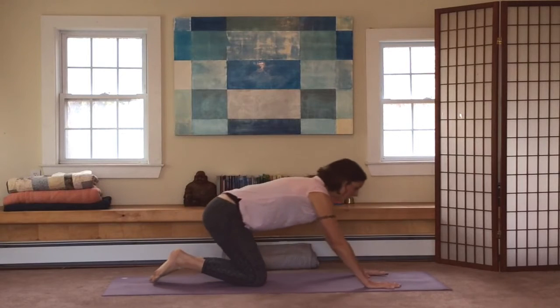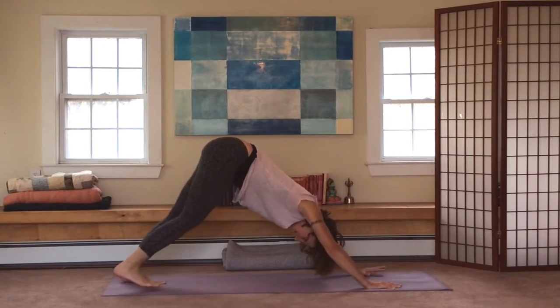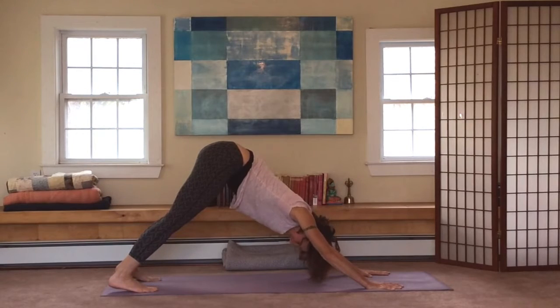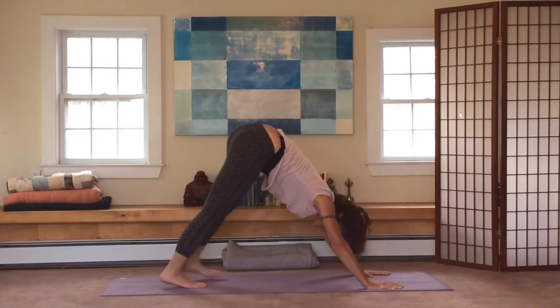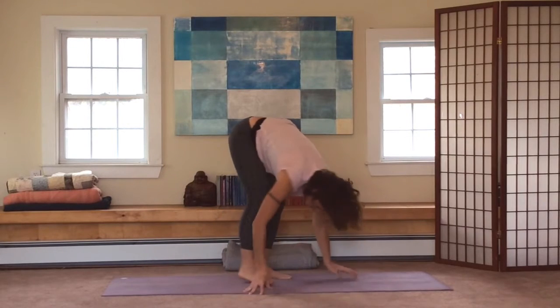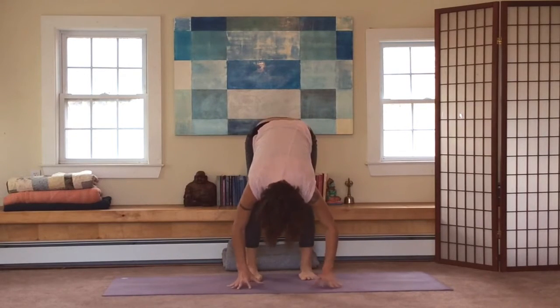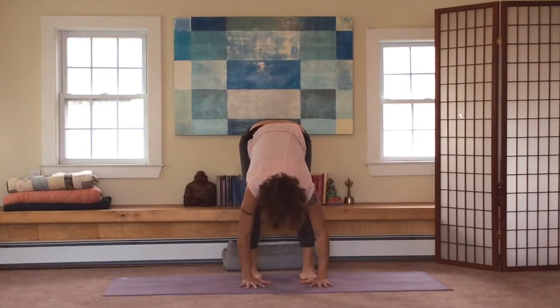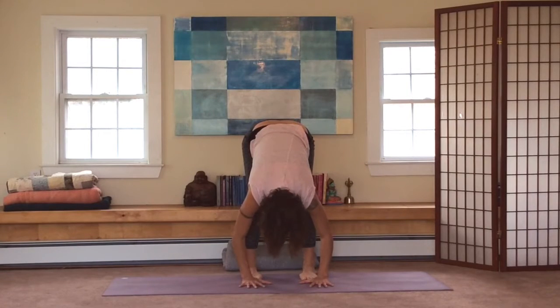Good, and then once again, coming to hands and knees, and then to mountain pose. Full deep breaths, and then walking the feet towards the hands and the hands towards the feet. Coming to a standing forward bend. Just relax the spine here for a few moments. Plug the feet down into the earth. Lift the sit bones.